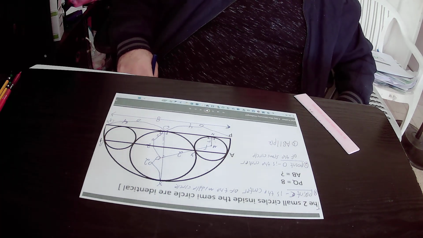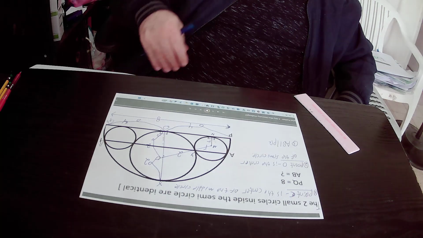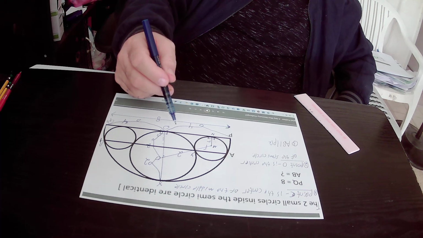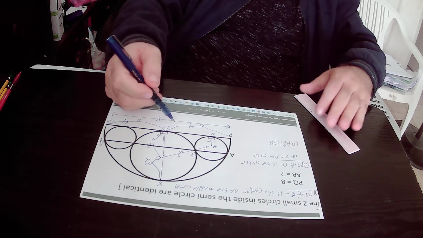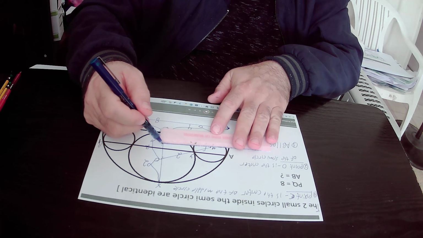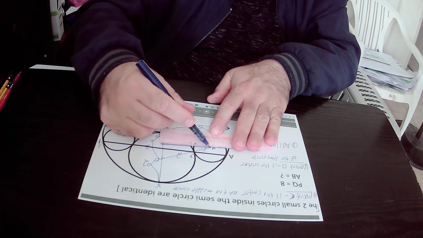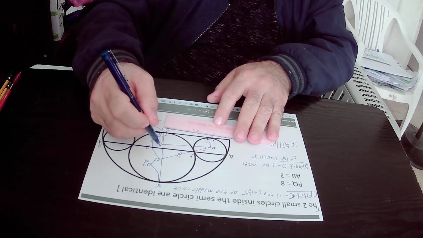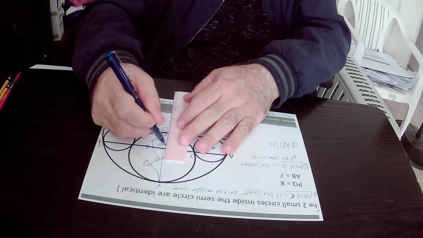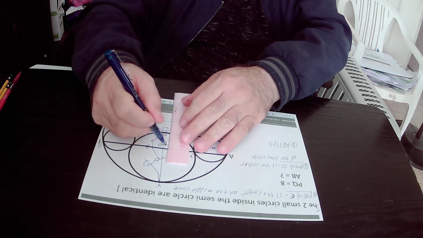Okay, then we will draw a perpendicular from point M to CO, and we will define the touching point of the perpendicular with CO as point D. So this angle equals 90 degrees and this angle will also be equal to 90 degrees.